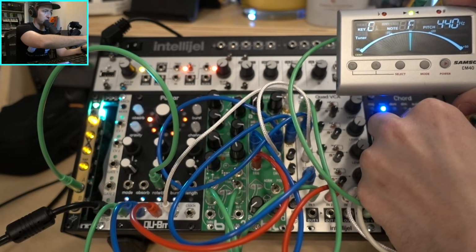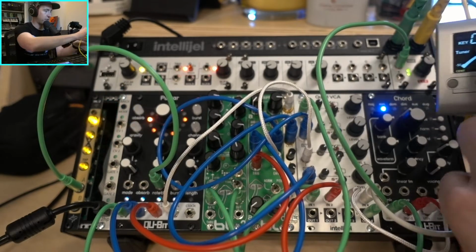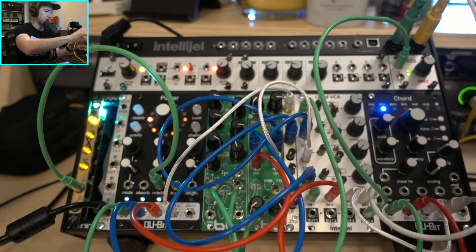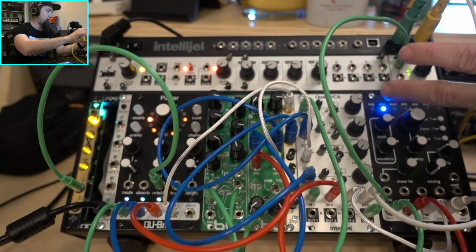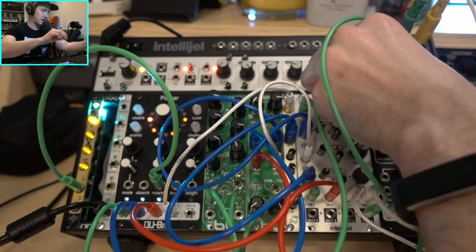Let's just crank it up a little bit. Perfect. So our root note is on F, meaning this whole chord will now be F, and it'll be in minor because we have minor selected at the top of the chord right here. Kind of hard to see, but major, minor, and minor selected right there. Okay, we're done with the chord, and we're also kind of done with this annoying sound.